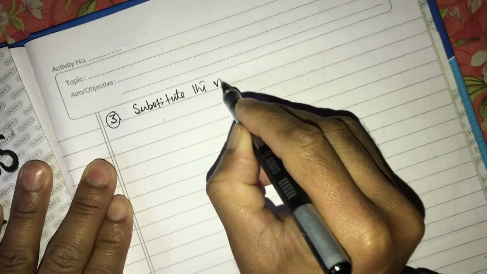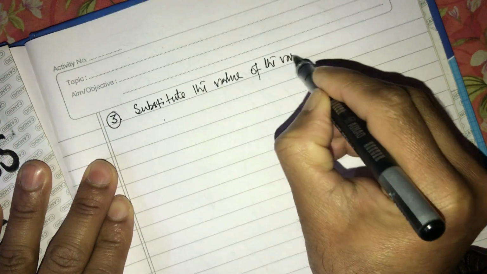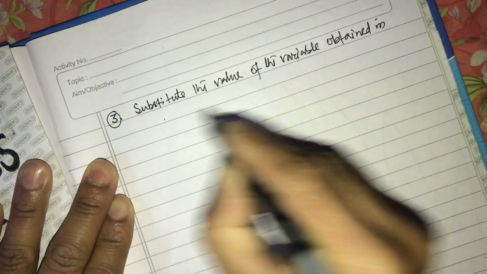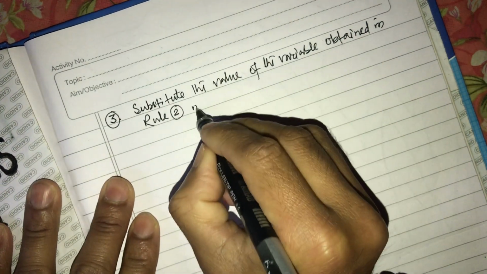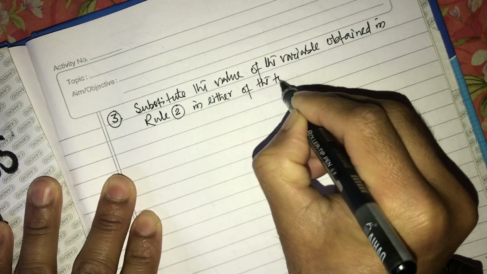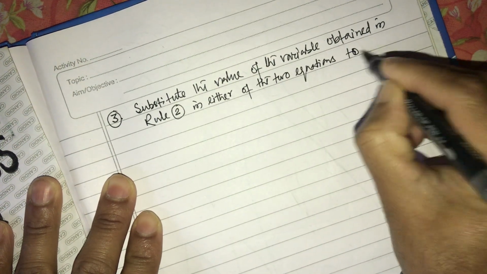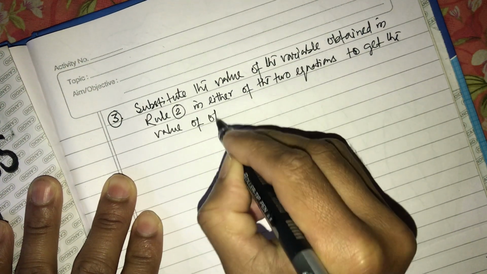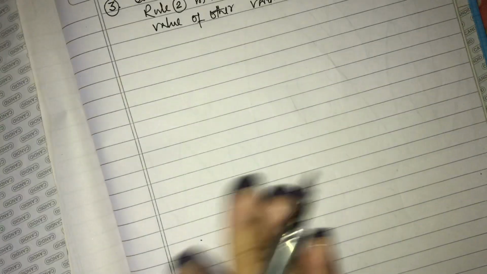Substitute the value of the variable obtained in rule 2 in either of the two equations to get the value of the other variable. Done. So this is step 3.